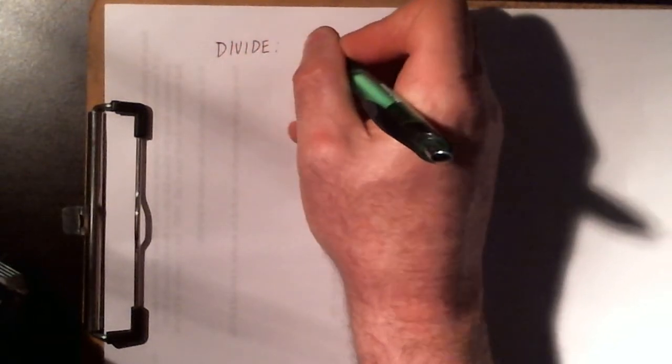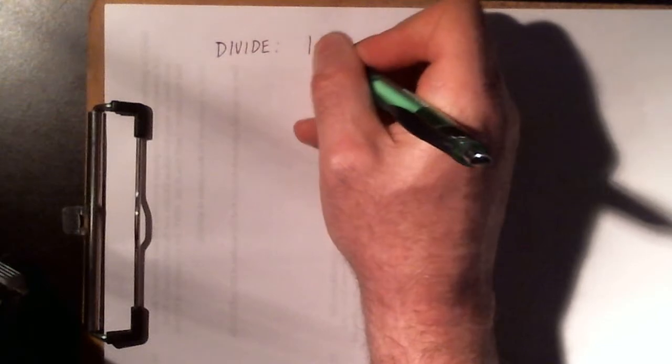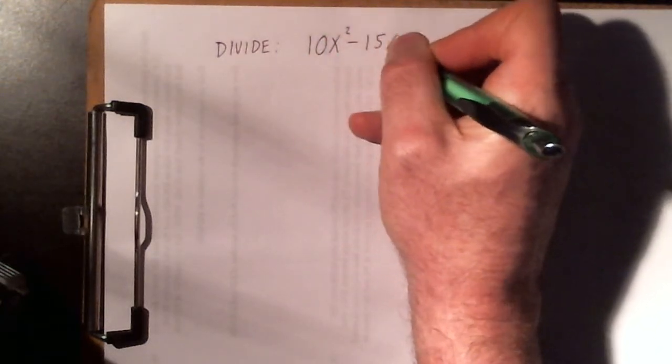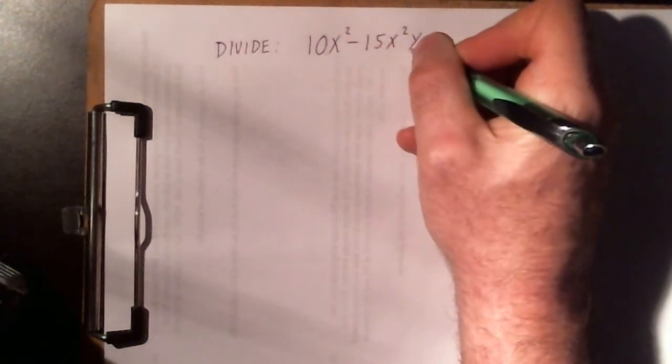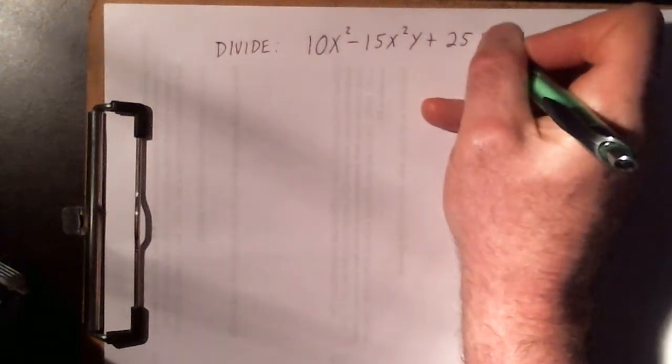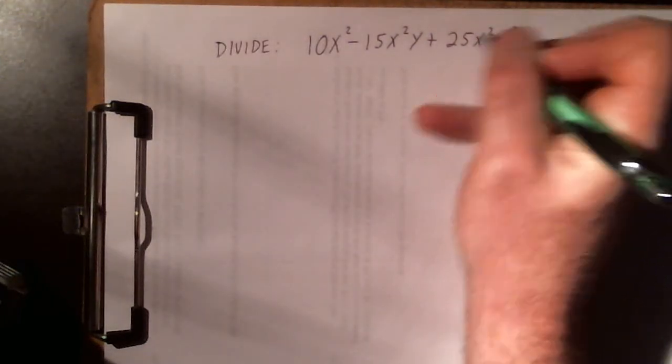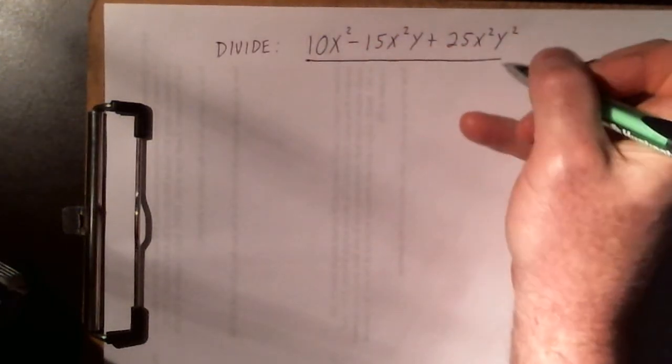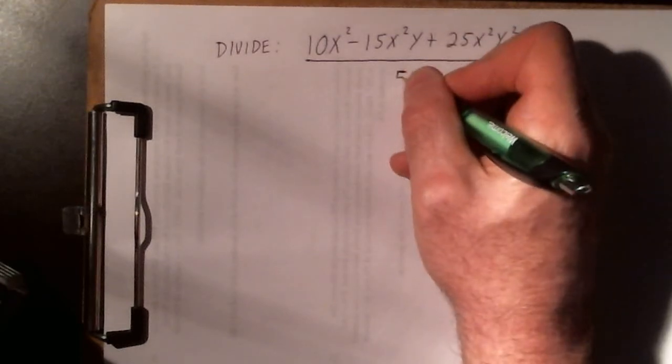All right, one more. 10x squared minus 15x squared y plus 25x squared y squared. And we're going to divide this whole polynomial by 5x squared.